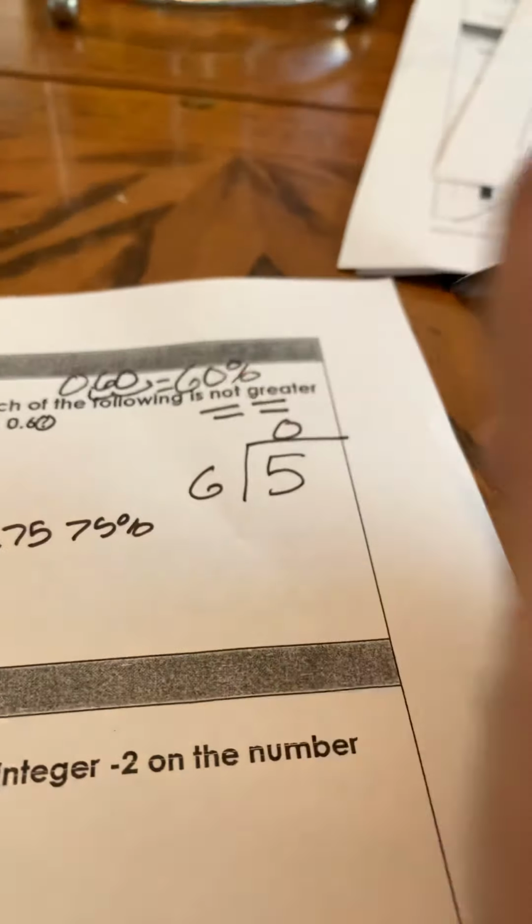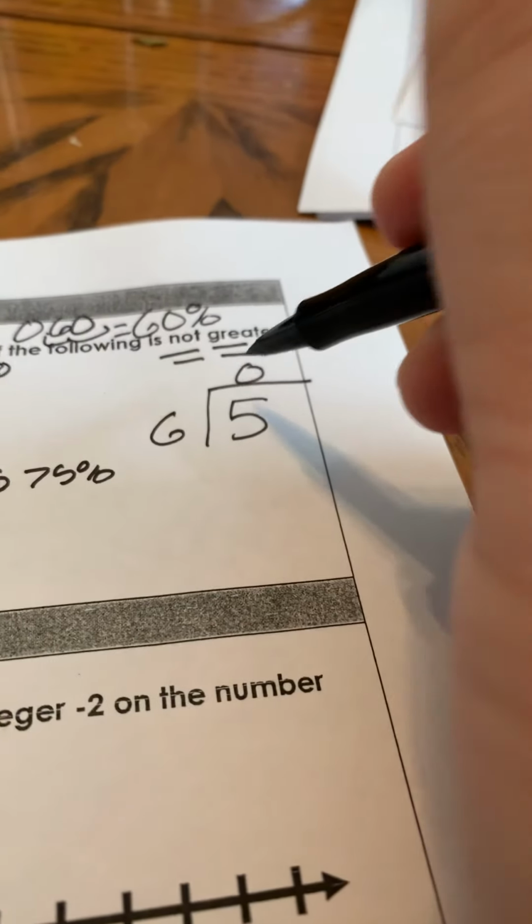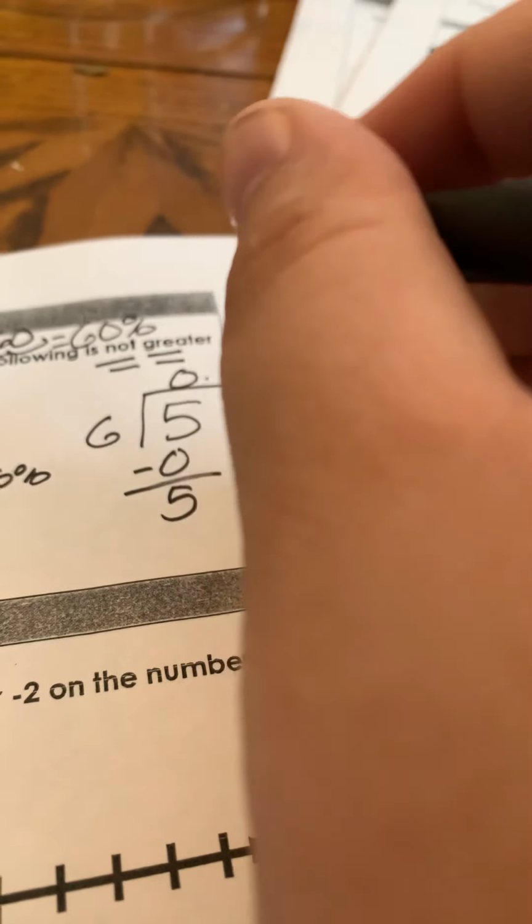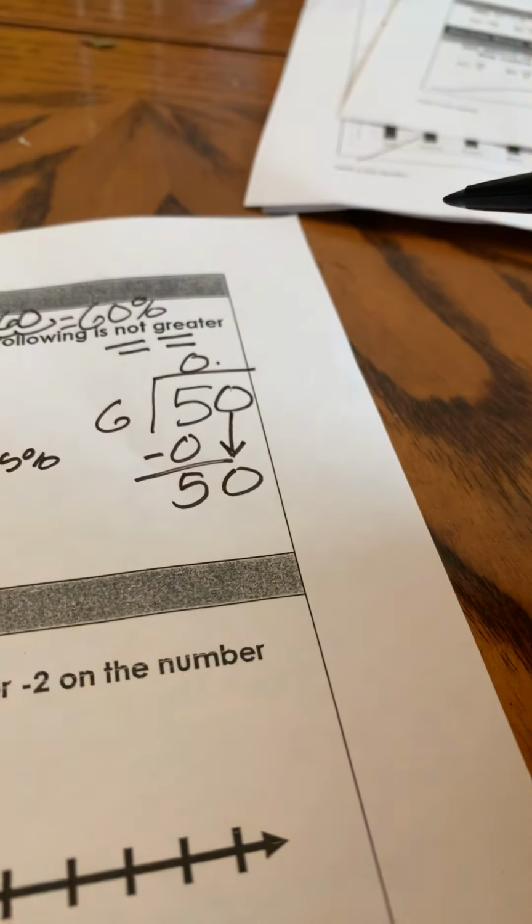6 will go into 5 0 times. Remember, if your first number is not 0, you're setting it up wrong. 0 times 6 is 0. 5 minus 0 is 5. Go ahead and add in a decimal. Add in a 0. Okay.